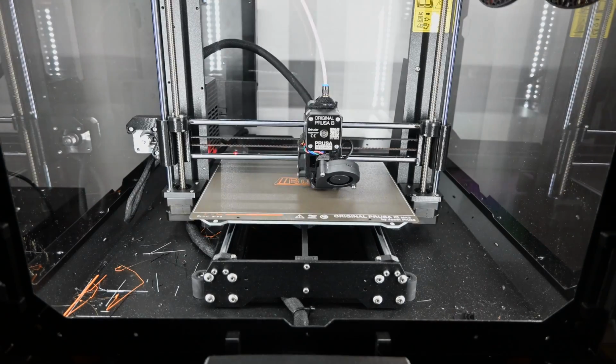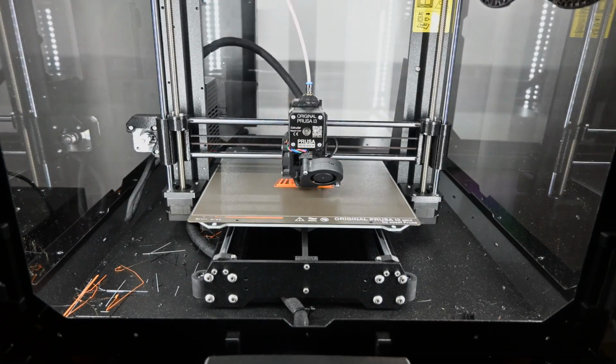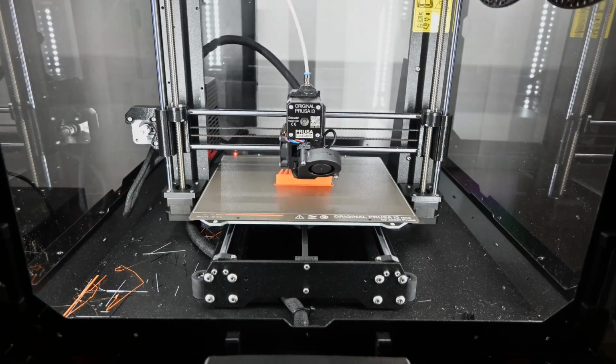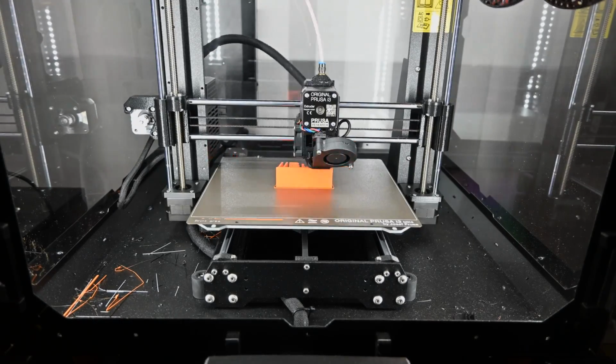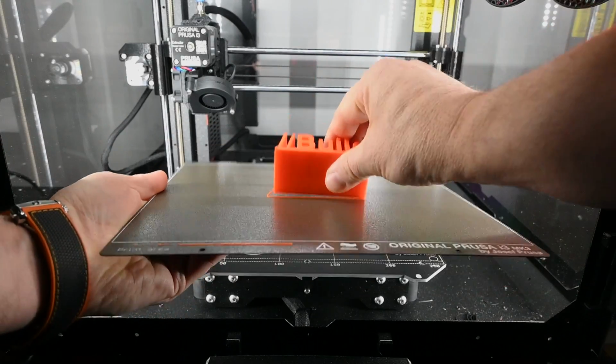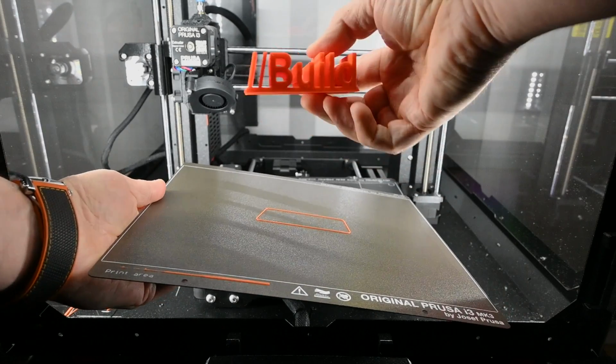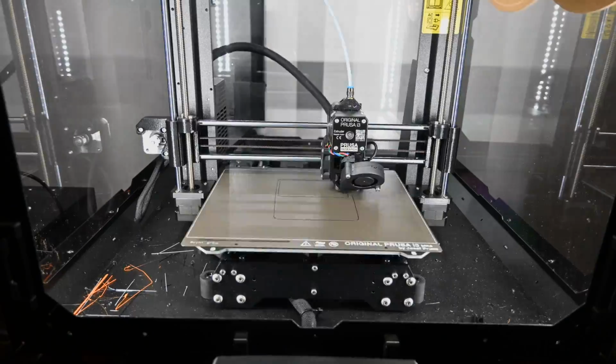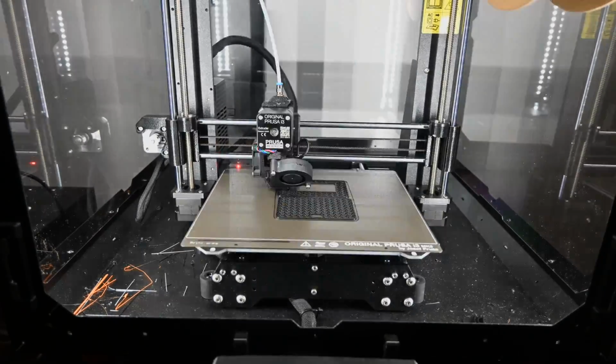Then I got my trusty Prusa Mark III off and running and had some dinner and played some Fortnite while it printed. That first print looked good, so I switched to black filament and got the second print started.